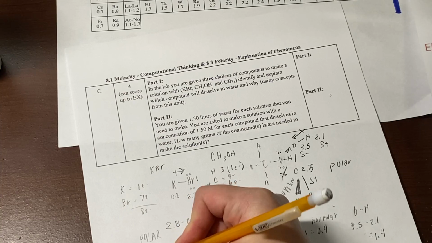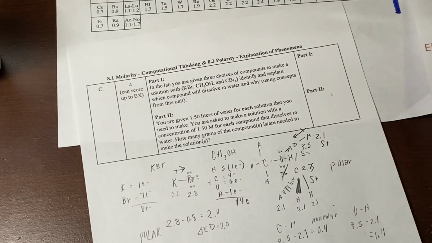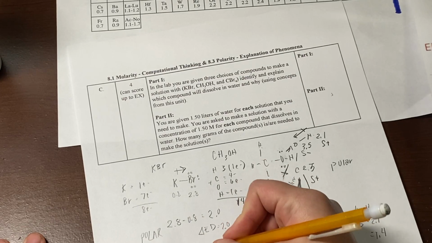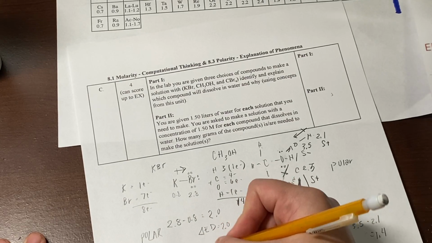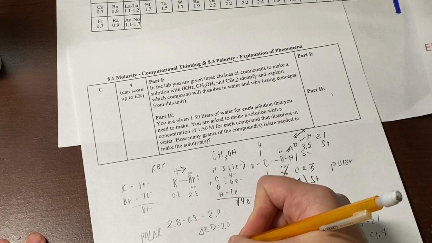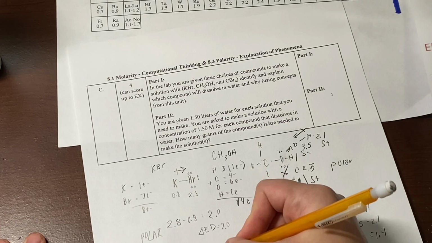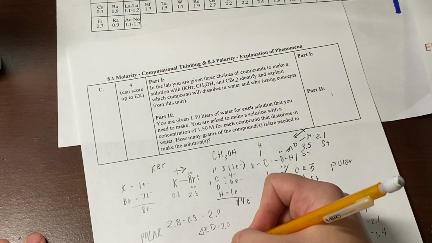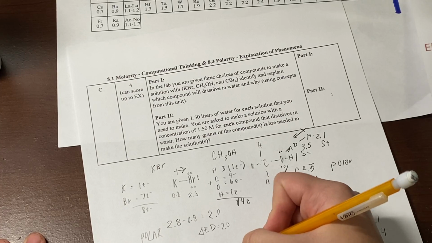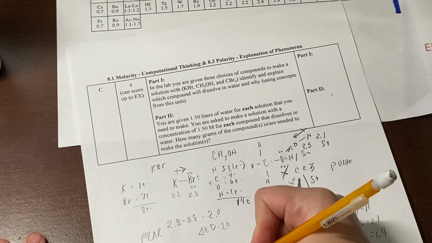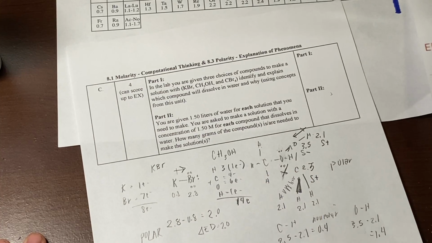Now we have CBr4. Similar to the last one, we're going to calculate how many electrons we have. Carbon, we have 4. Br, we have 4 of those, and there's 7 electrons each. So we have 32 electrons in total.